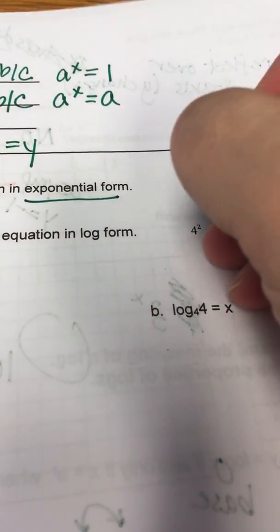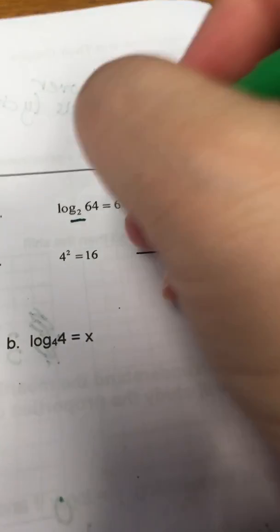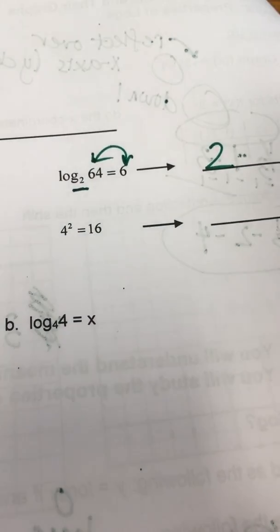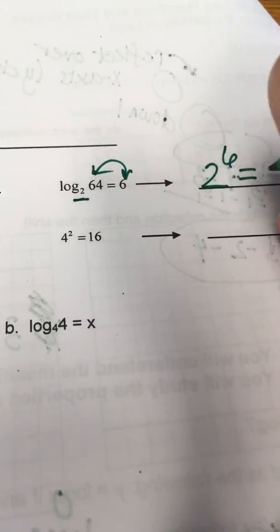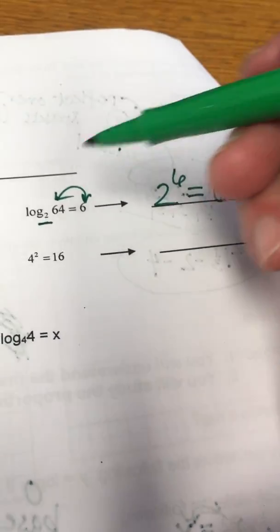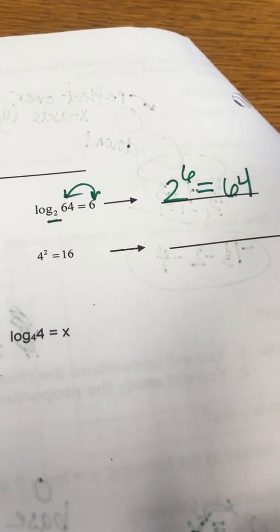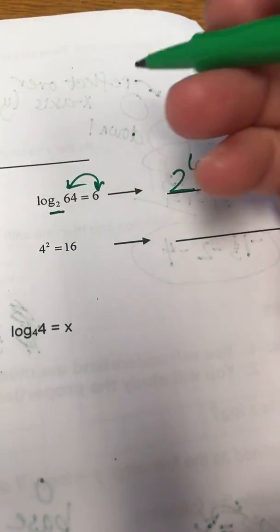Write this in exponential form. So this means keep the base 2 and just switch your sides around. So put it into exponential form: 2 to the 6 equals 64. And these are true statements. 2 to the 6 does equal 64. Now, the only thing we haven't done is reverse it.